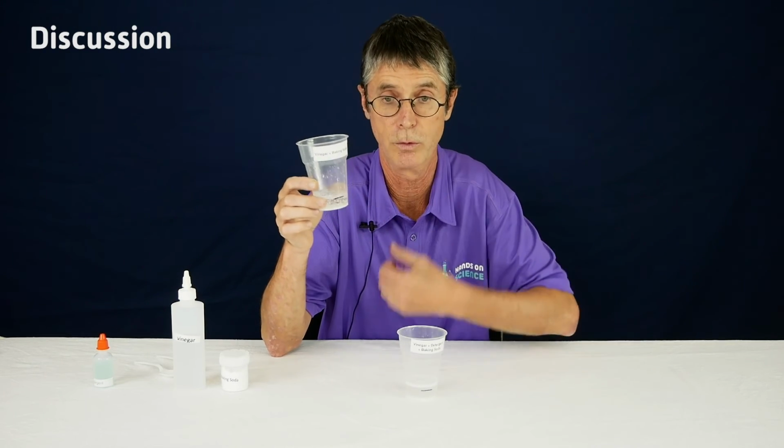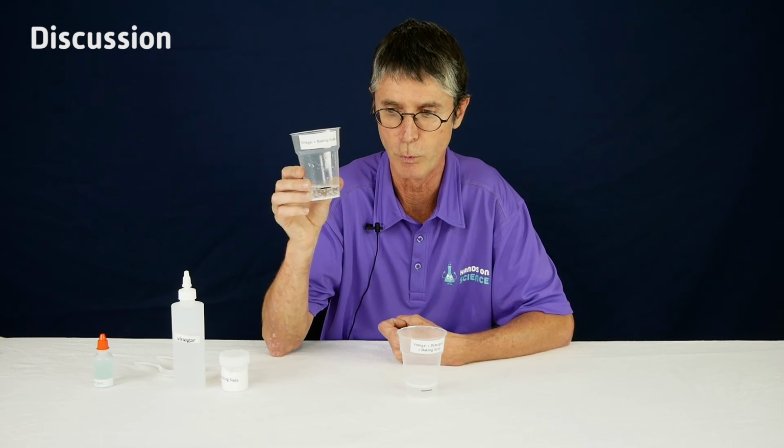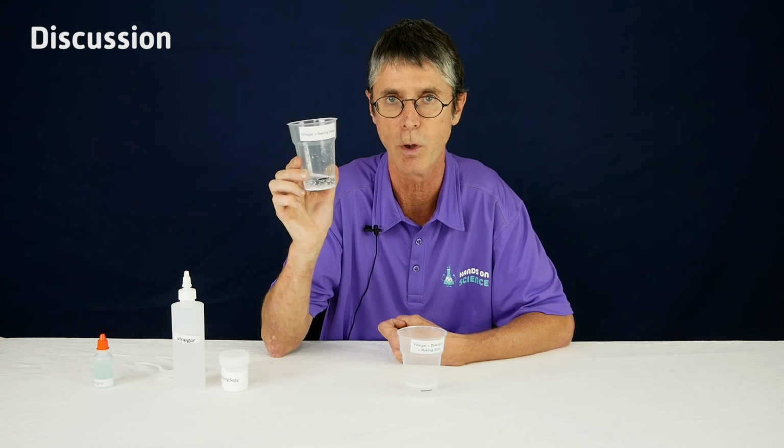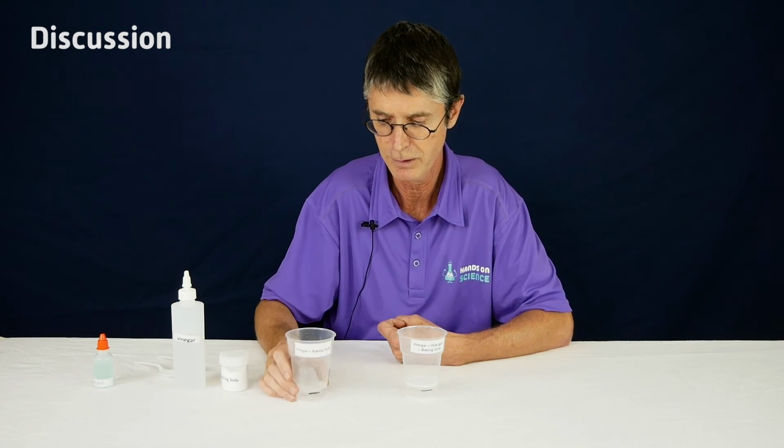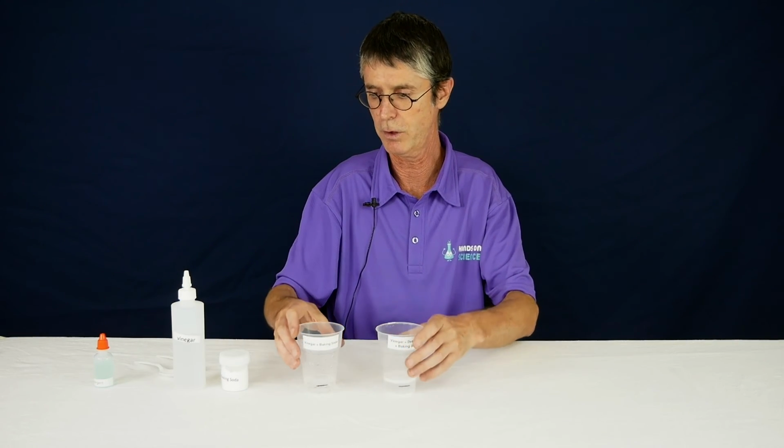So a rocket would work a little bit with its rocket fuel. It's a bit like the fuel tank of a rocket, what was going on in this one. And then we can move on to the next activity.